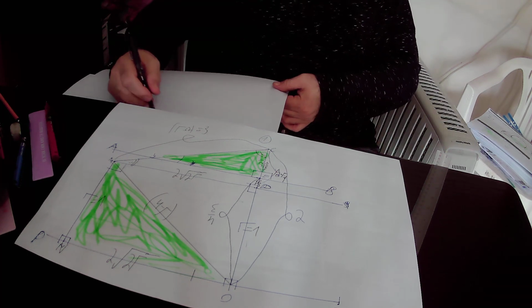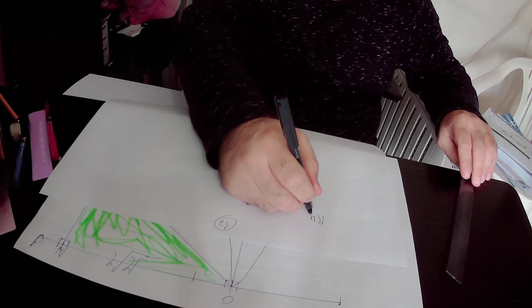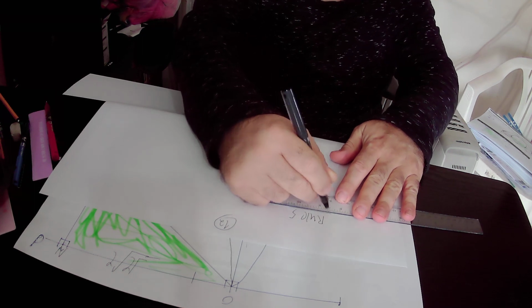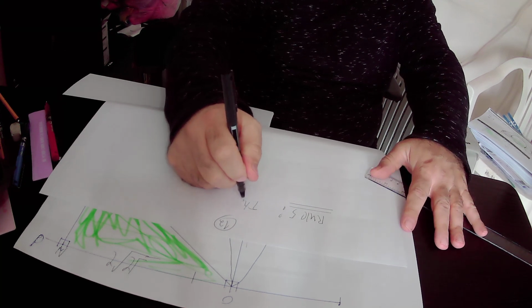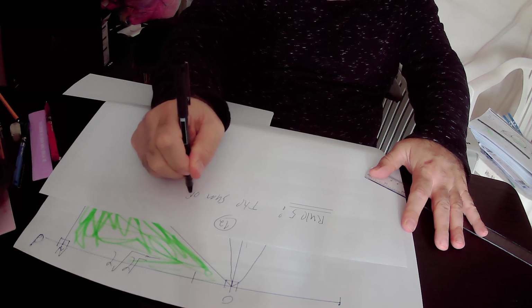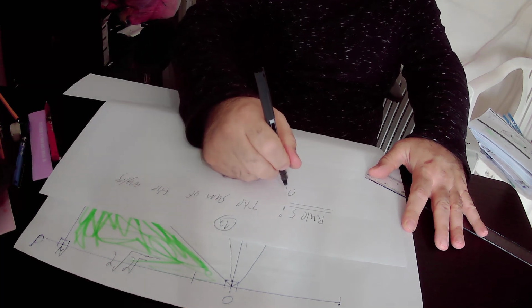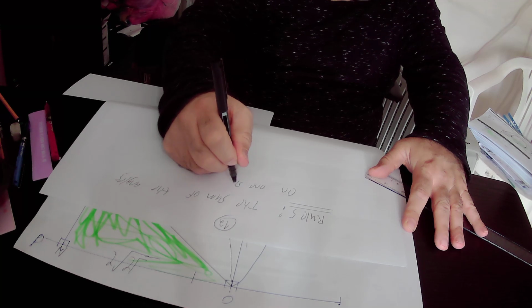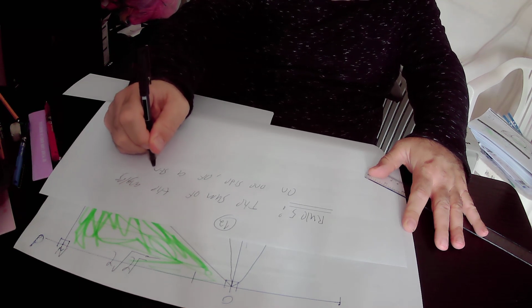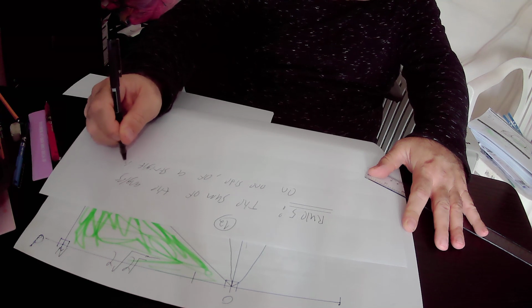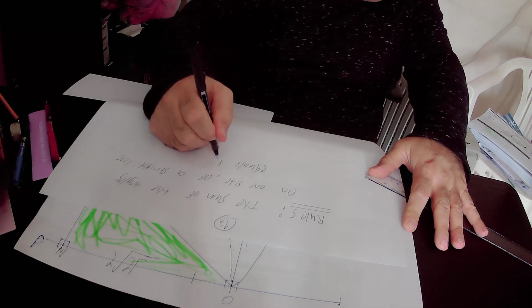According to rule number 5, the sum of the angles on one side of a straight line equals 180 degrees.